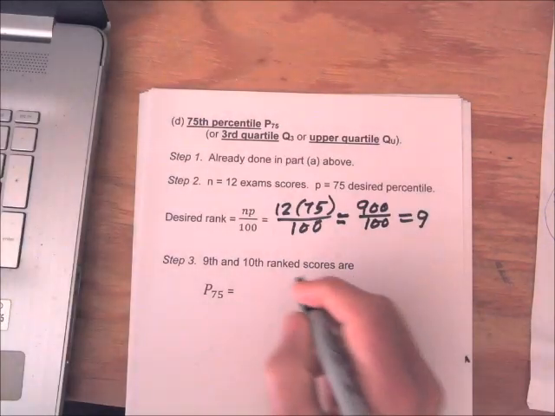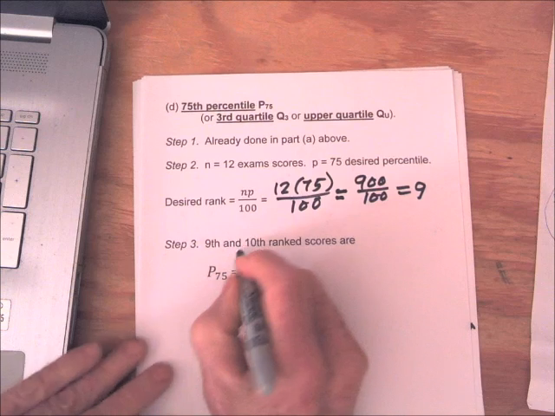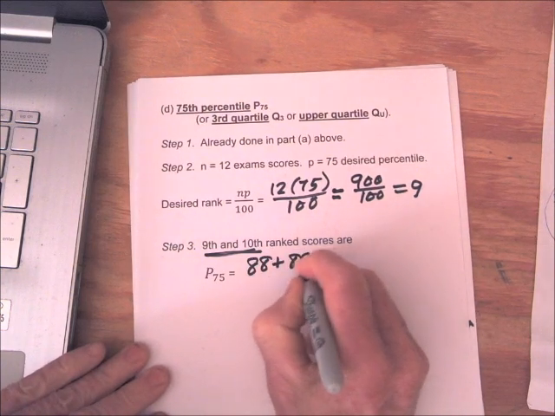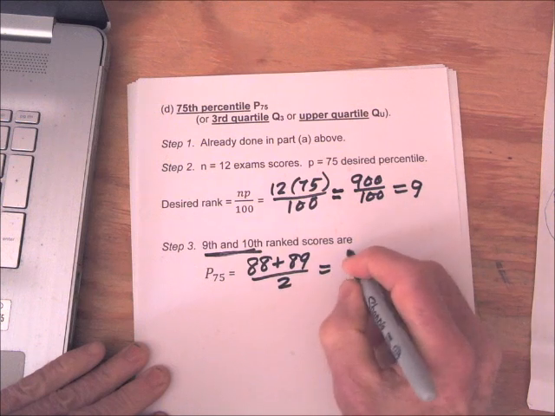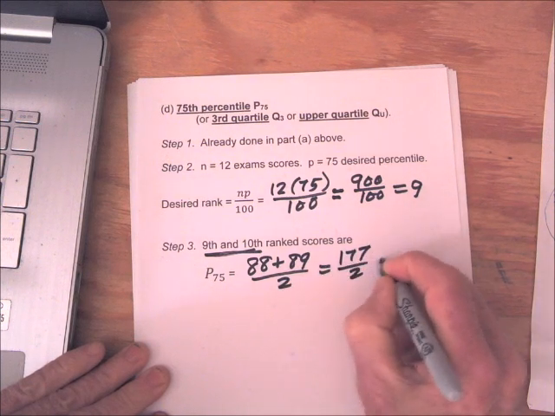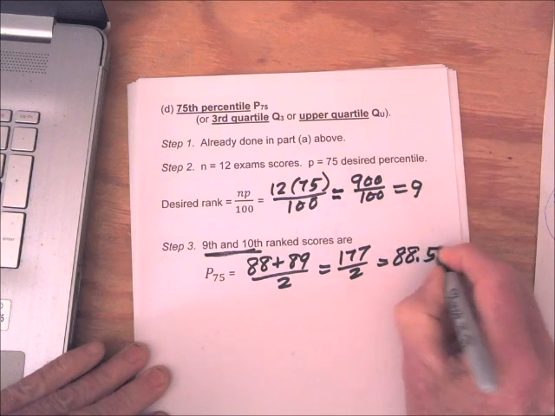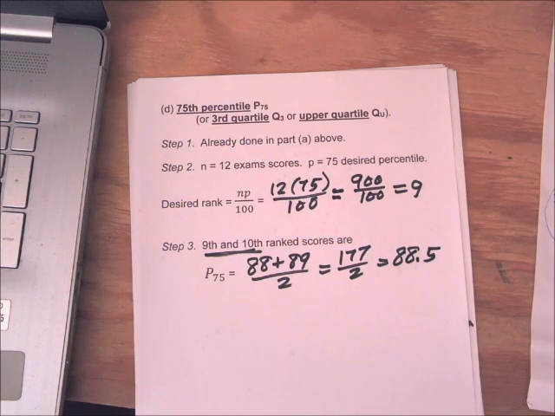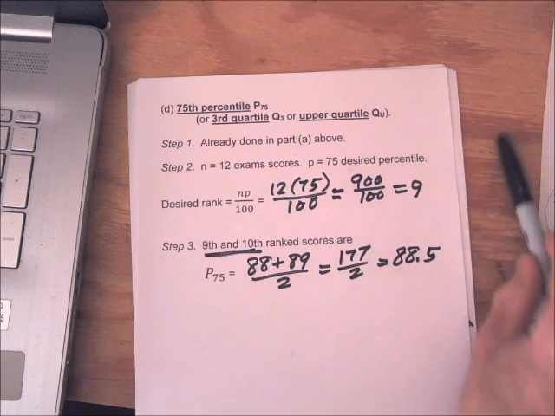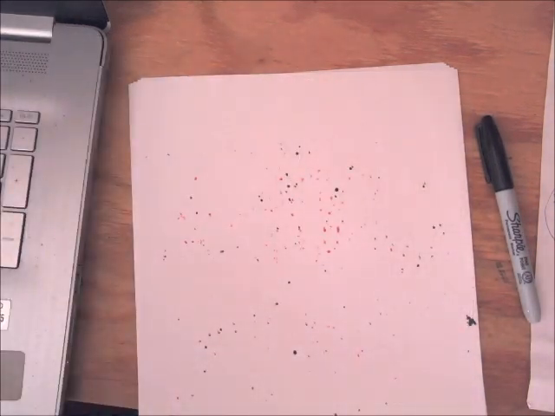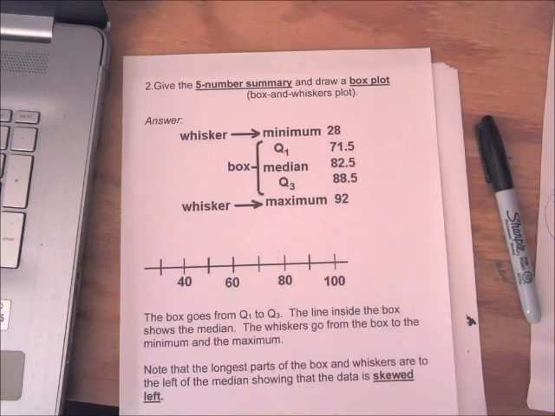So it's going to be 88 plus 89 divided by 2. 177 divided by 2 is 88.5. So the 75th percentile, which is also the third quartile, is 88.5.